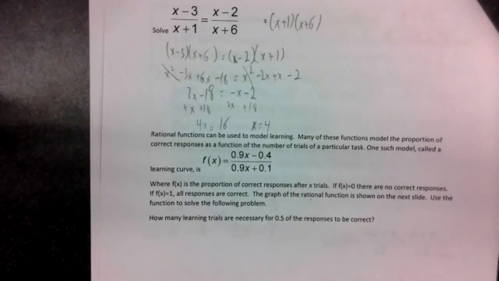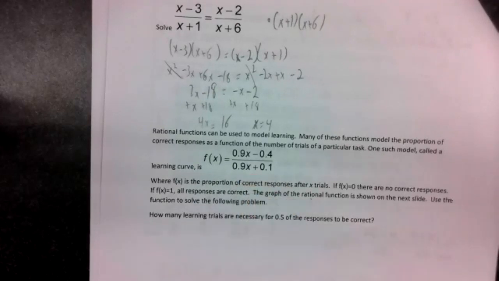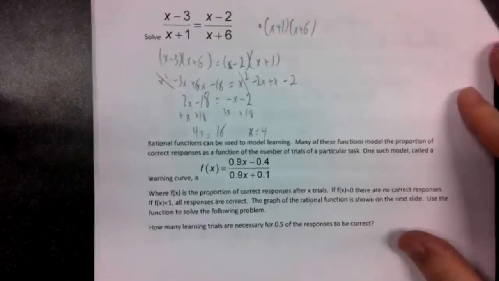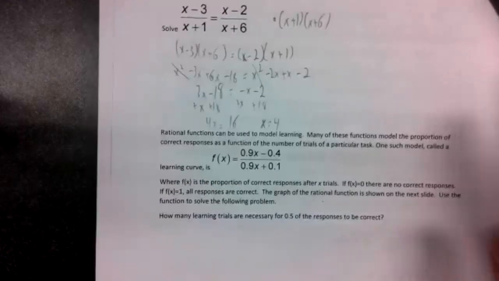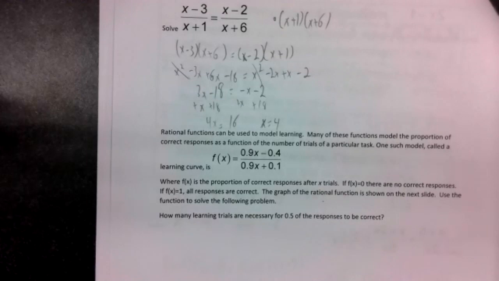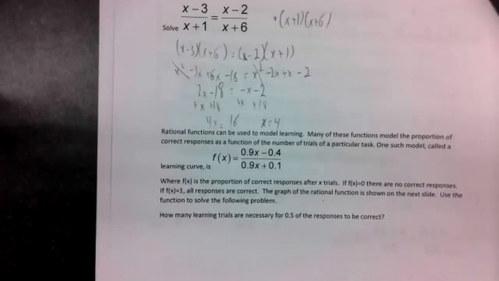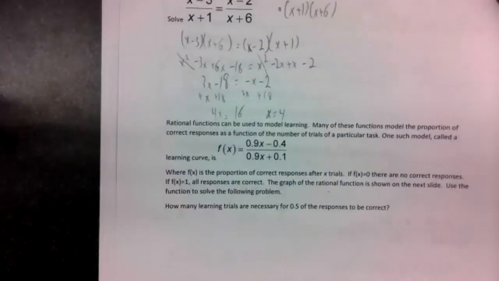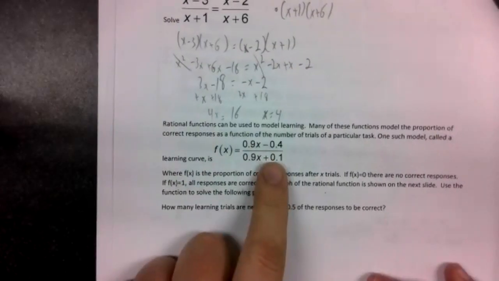Okay. So what if we have something a little bit more complicated? What if we have something like this, where maybe we don't have nice numbers anymore, right? So we have decimals and we have fractions. So we can use rational functions, and we can solve those rational functions and find an answer for x that satisfies this equation, right? So this is an example.